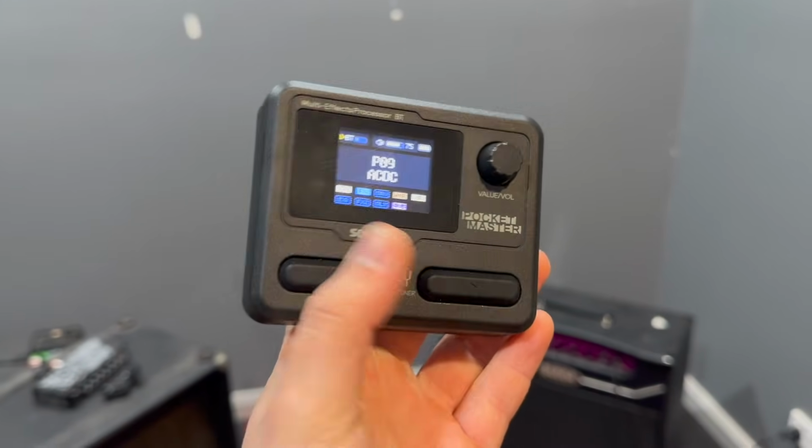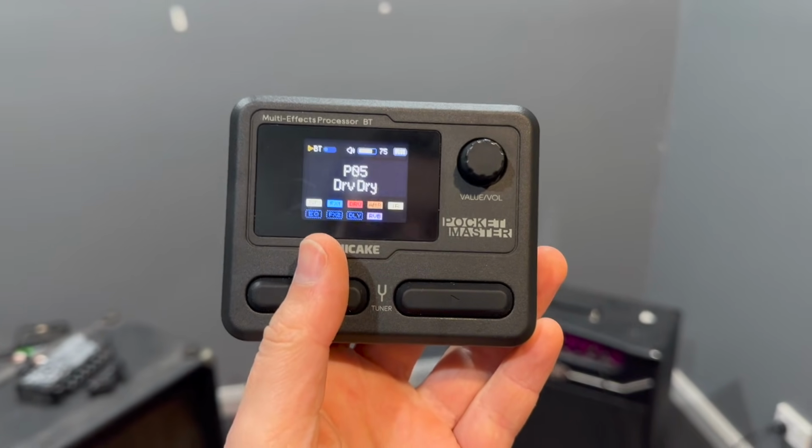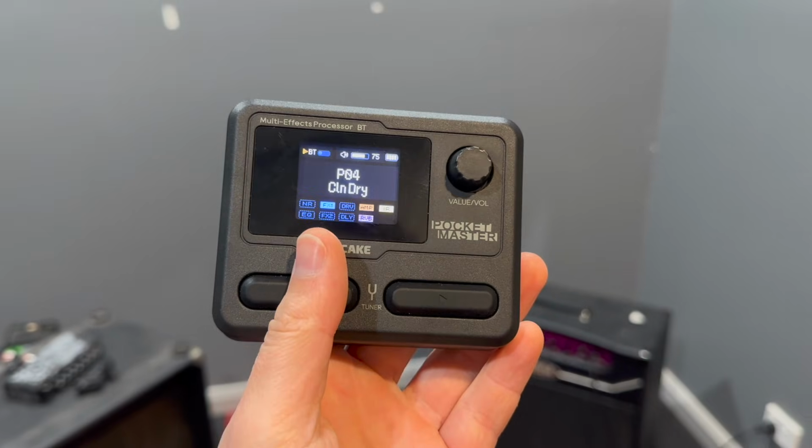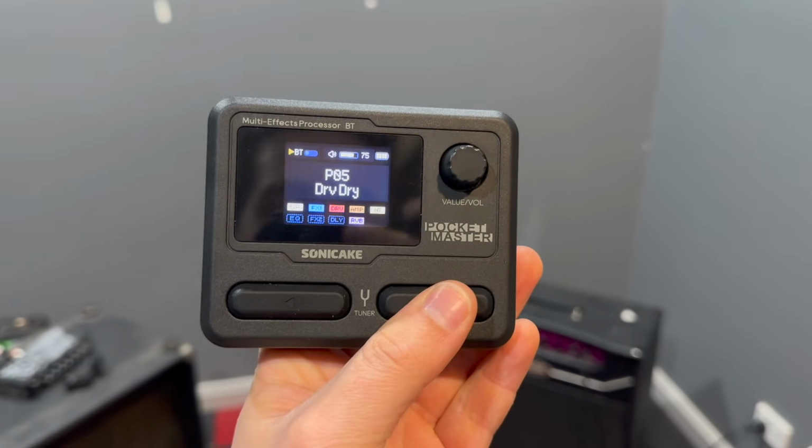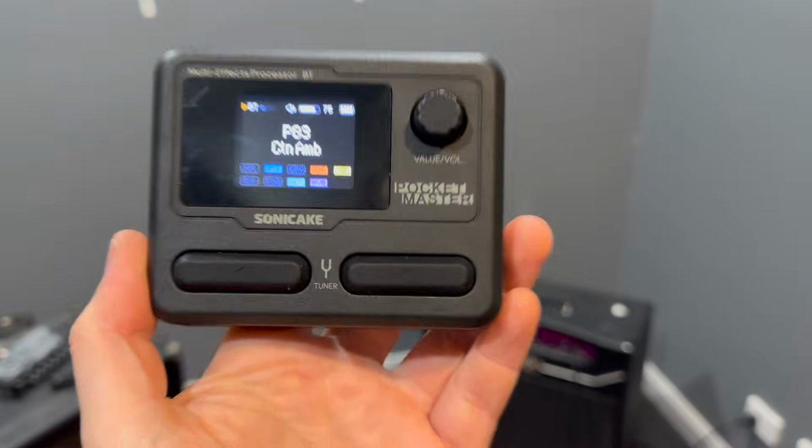So we're just going to go through a couple of the presets I've got here. Like I said, I've got just some real basic sounds, but I'll give you a quick demonstration on each of them so you can hear the quality of the sound.